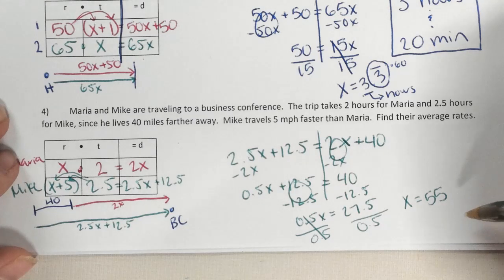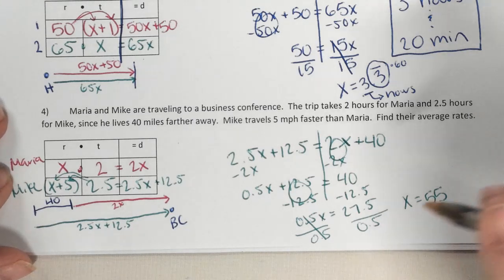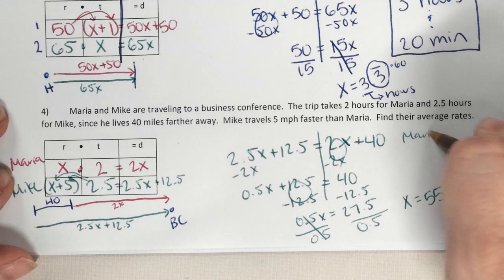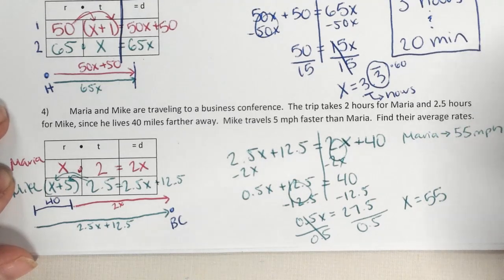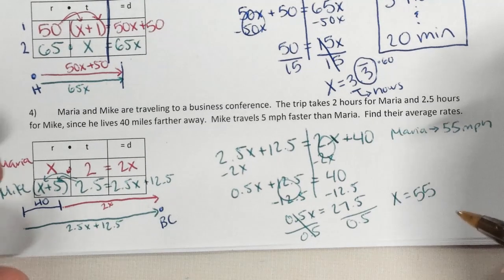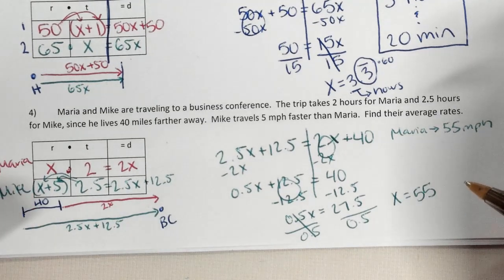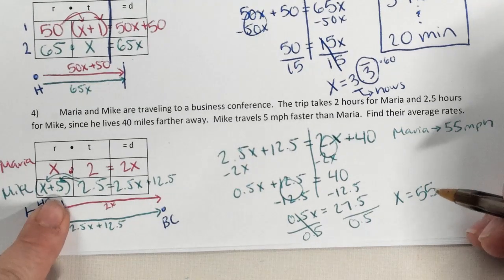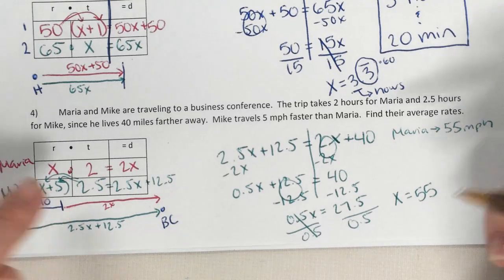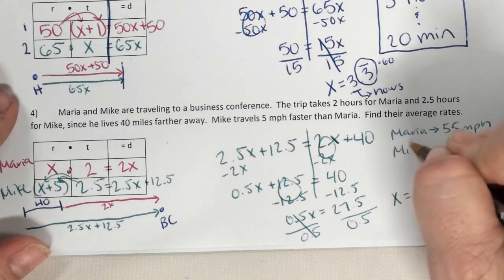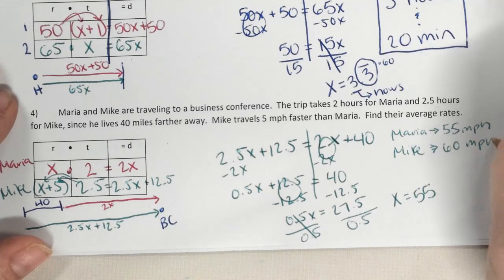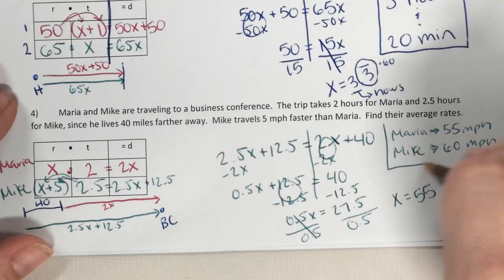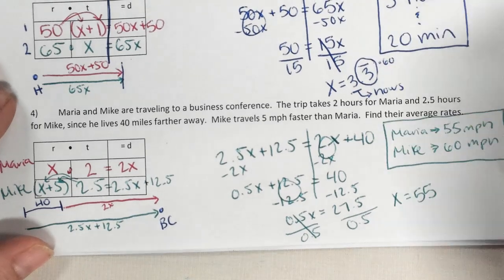Well, I found one of them. Whose did I find? Maria's. I know that Maria is going 55 miles per hour. What represents Mike's rate? X plus 5, right? And x is 55, so what's 55 plus 5? So there's both of their rates.